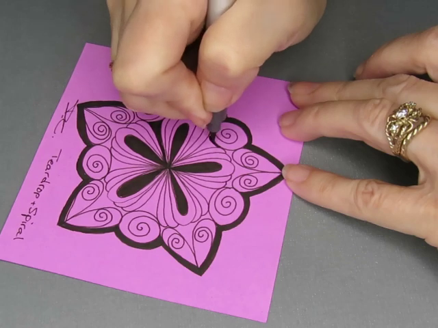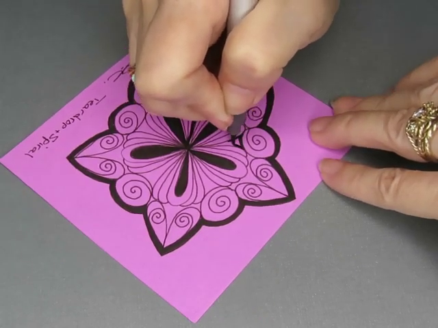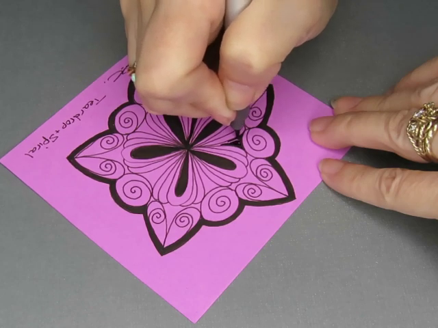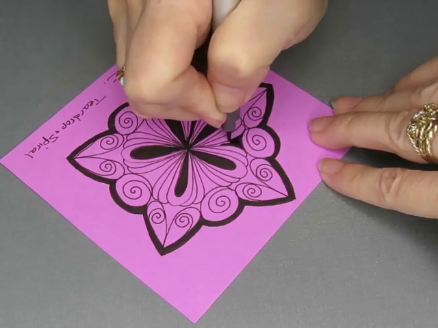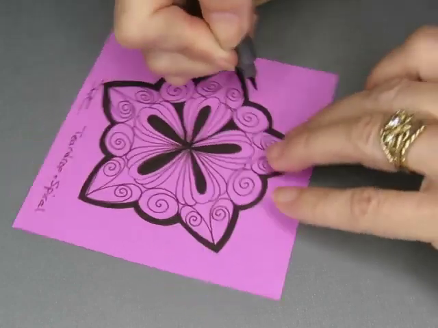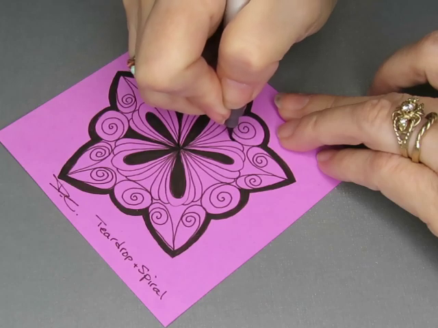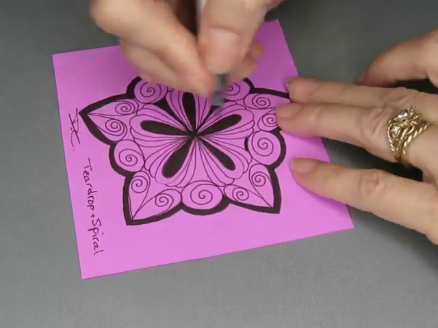100% I am going to use it for drawing patterns, but I am so looking forward to it because inside that box is a dip pen. I have wanted to try a dip pen for the longest time, and this looks like it's going to be an absolutely gorgeous one.